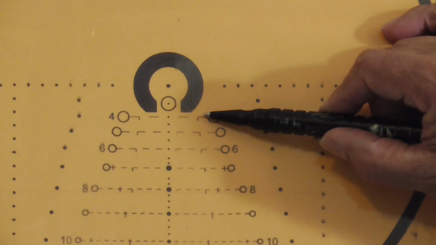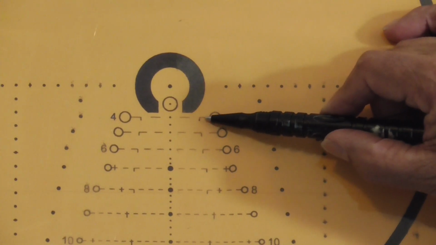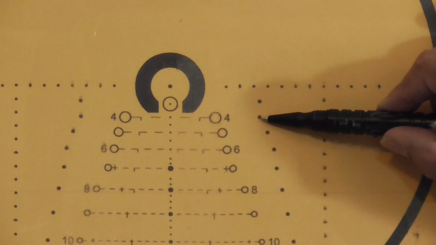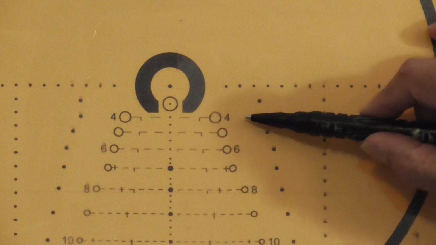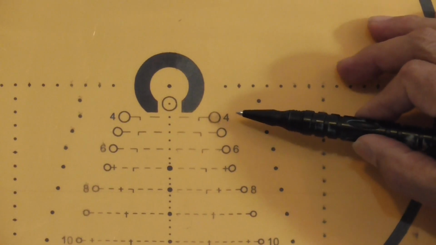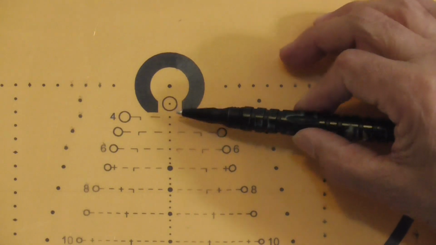As I pointed out before, can you see those little indicator lines here? These are walking man leads at 400 yards. These are running man leads at 400 yards. So those are your lead points, and they go all the way down to 1,000 yards for walking and running. Okay, the gaps, the dashes.